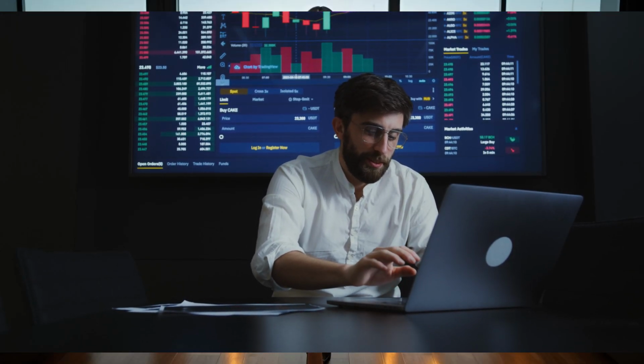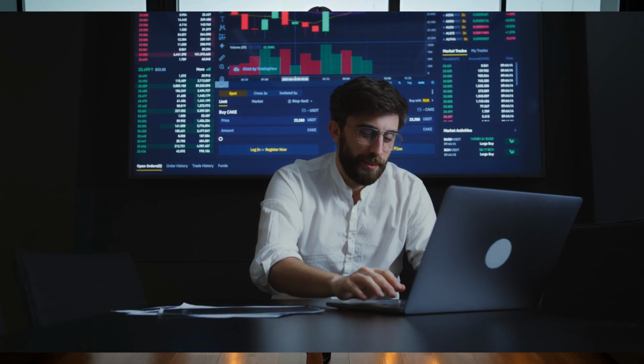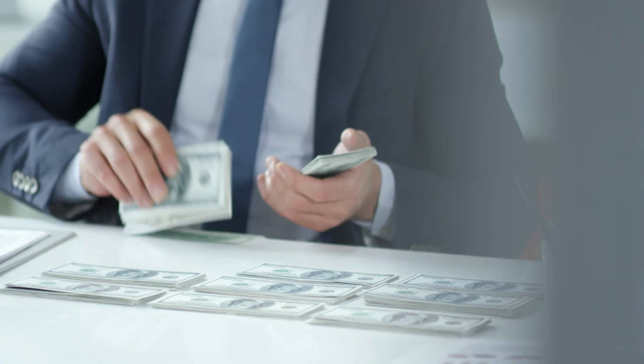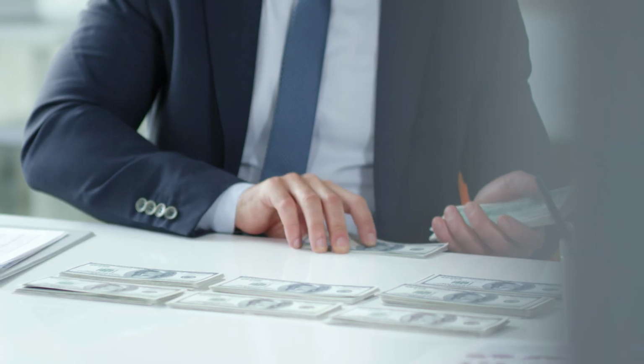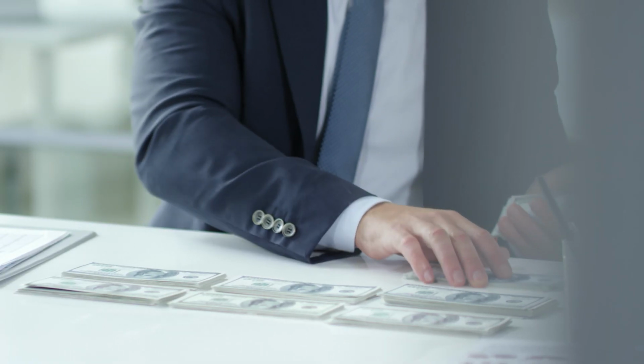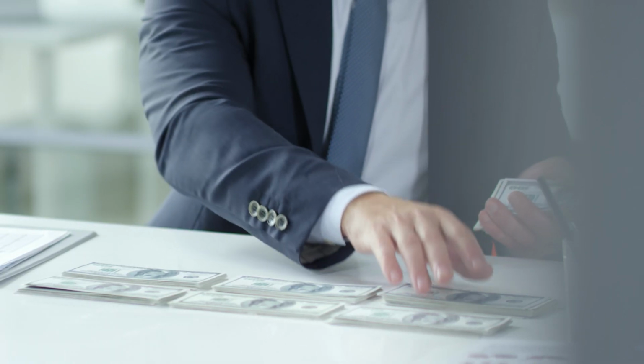Day trading is not about finding some magical indicator. It's about understanding the behavior of the market. It's about waiting for the right setup, and it's about managing risk. Previous day high and low are just tools, but combined with discipline, they become powerful.